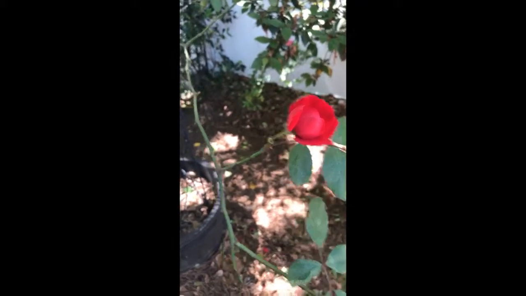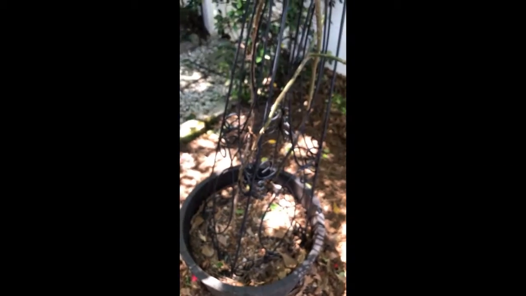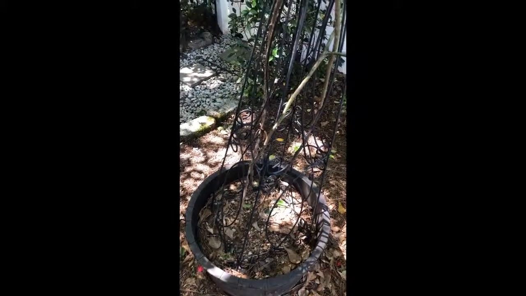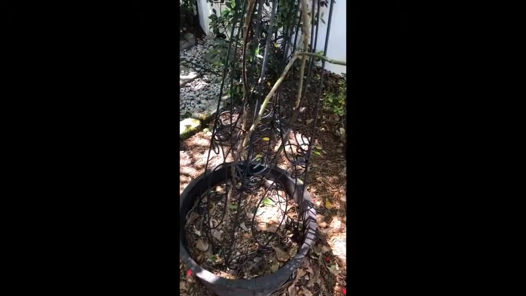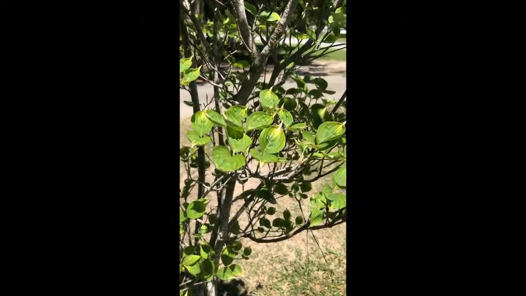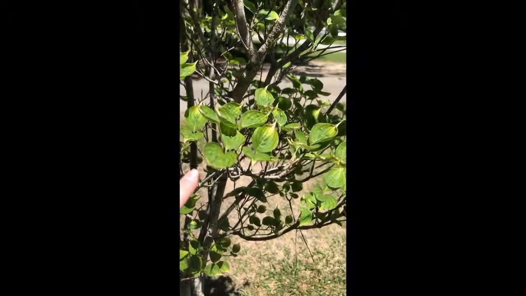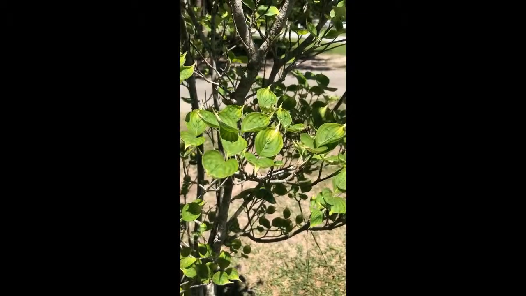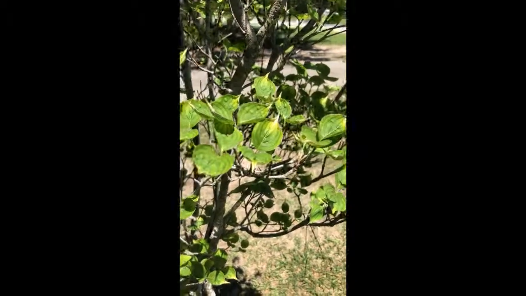Now, as we move down from the rose, we can see it's connected to a stem, which goes all the way to the roots. And that stem is both holding the plant up, and it is also helping transport water and nutrients from the roots to the flower and the leaves, and air and sunlight from the leaves to the rest of the plant. Here we have a dogwood tree, and we can see its leaves here are collecting sunlight and air that the plant is going to be able to use as it grows for food and energy.